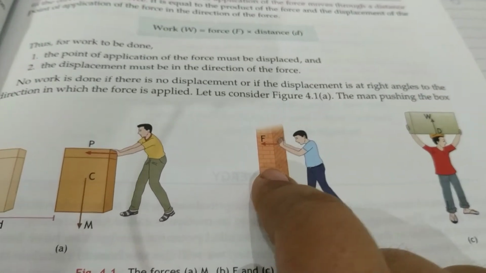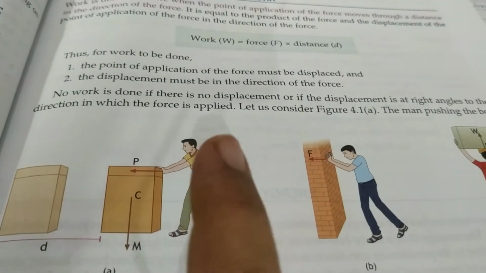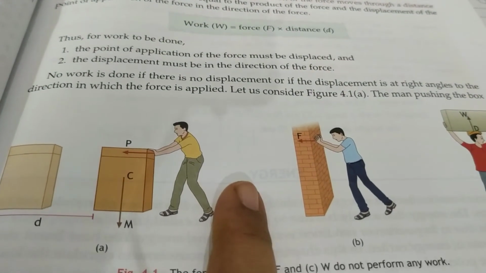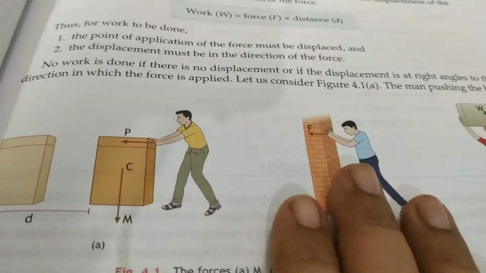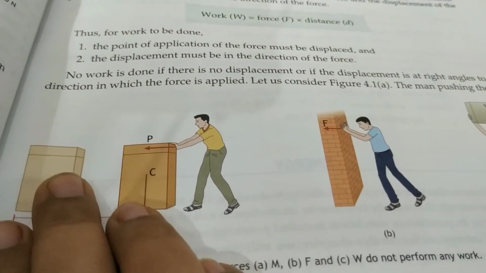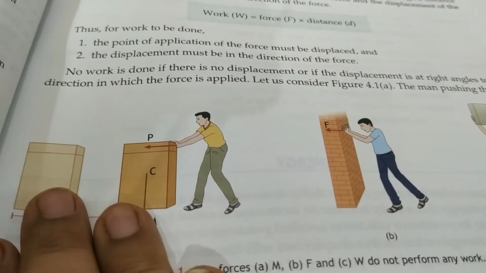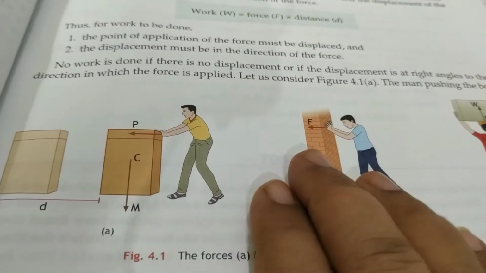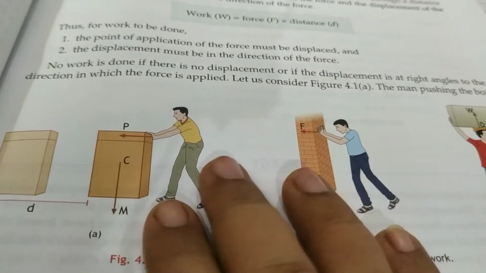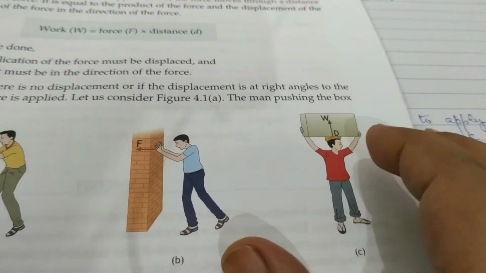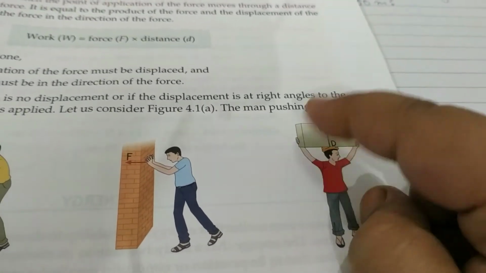So the first condition was that the displacement should be there. If there is no displacement, no work done. Here there was displacement in the direction of force, we said work is done. Here there is no displacement, that means no work is done. Now the displacement should be in the direction of the force.